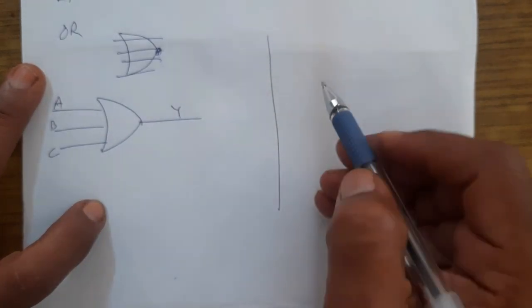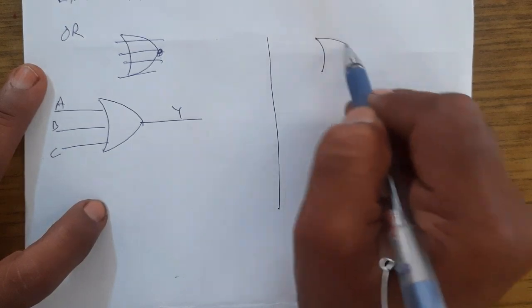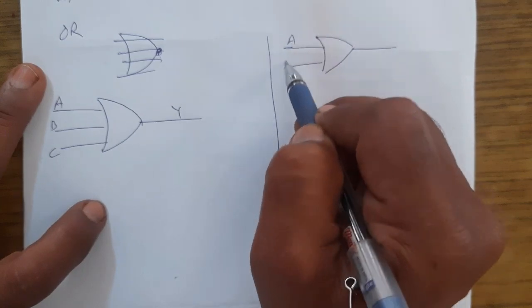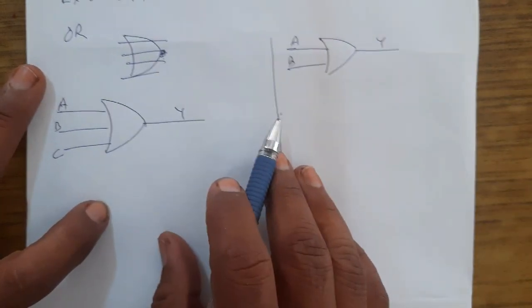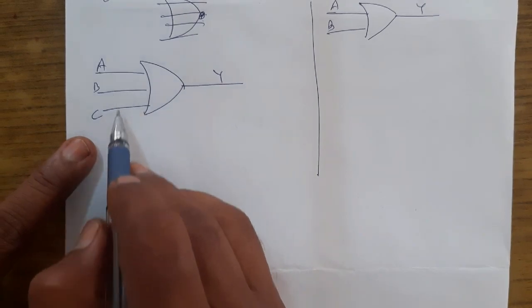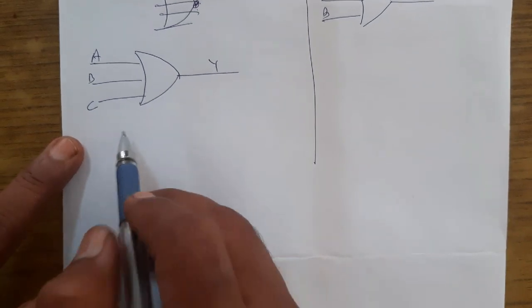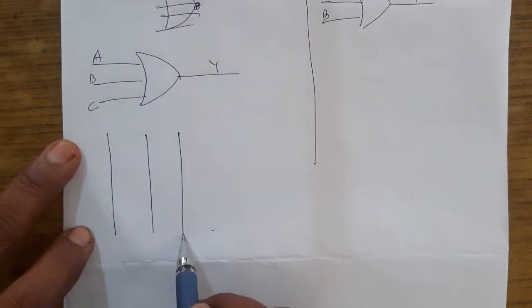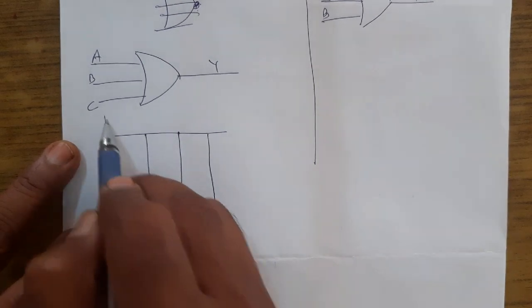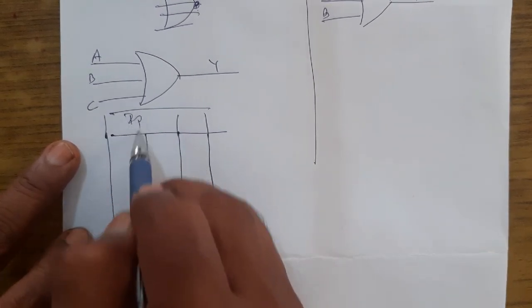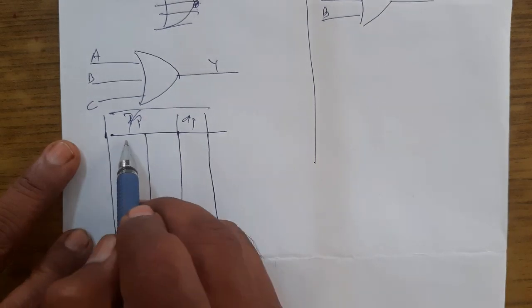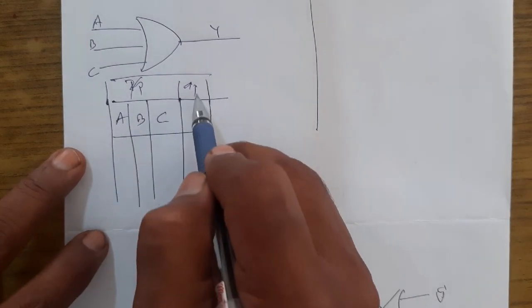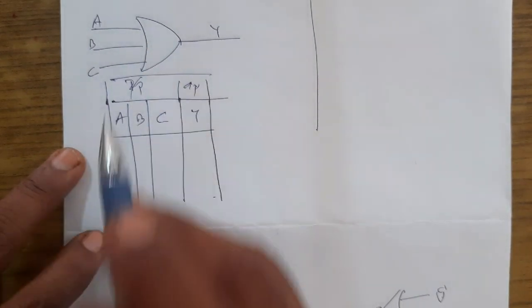Along with this, I will think about the 2-input OR gate also, because we will have to write the logic equation for the 2-input OR gate. It will be simple once we understand what the OR gate is and what the XOR gate is. Now I will prepare the truth table for the normal gate in this fashion. This will be the input, this is the output. There are 3 inputs, therefore I will write A, B and C. The output is Y for the 3-input OR gate.